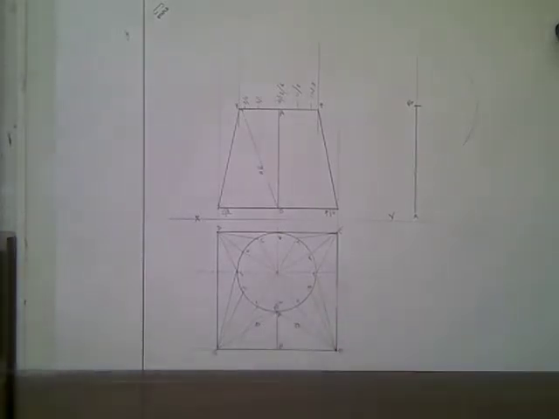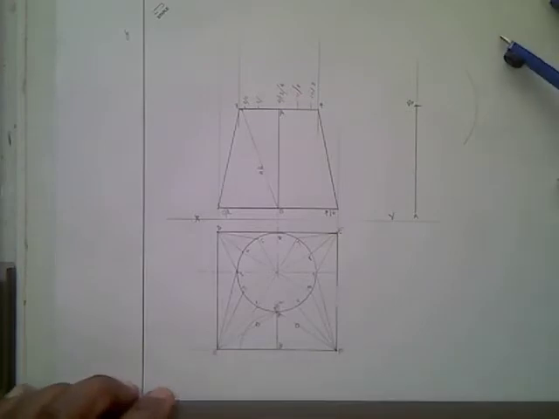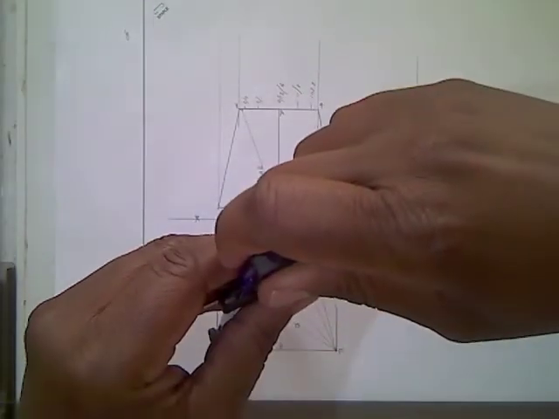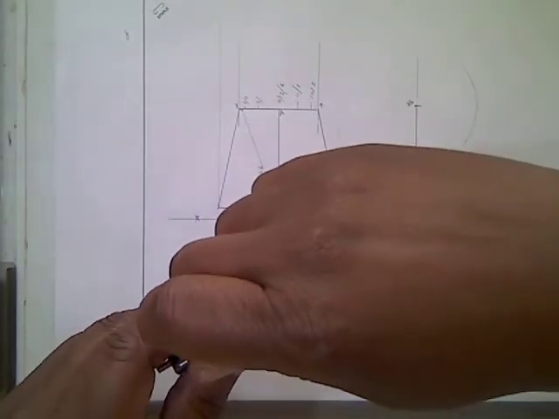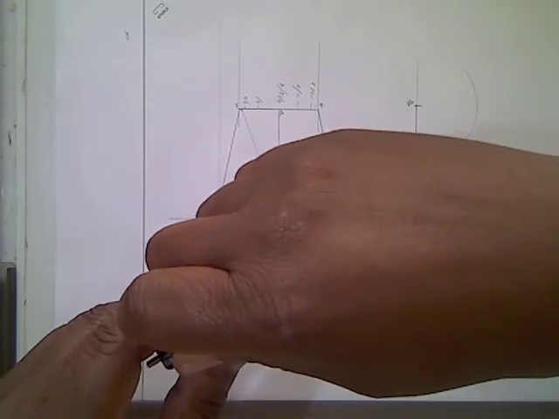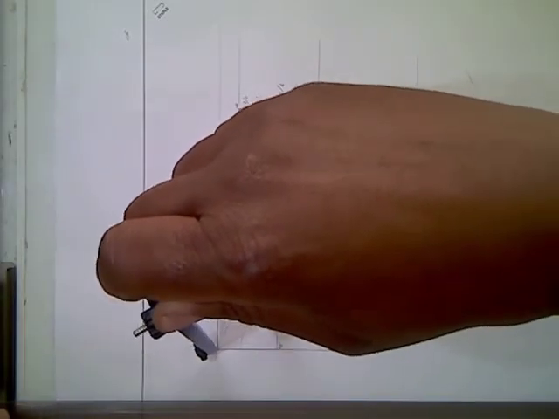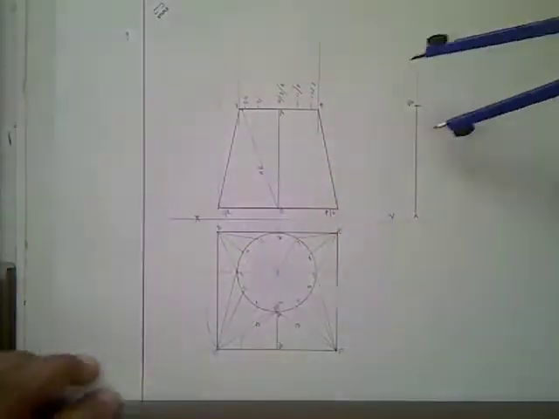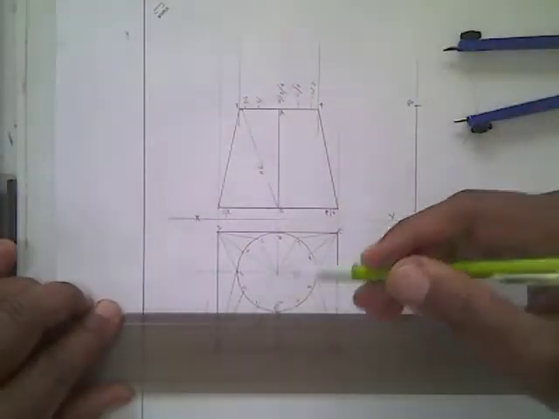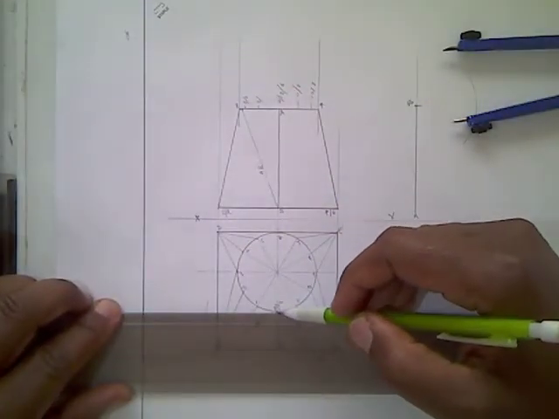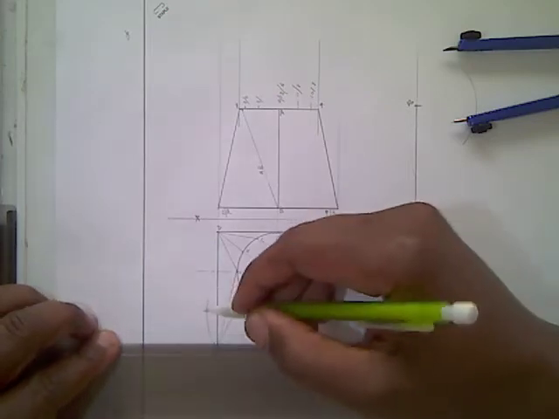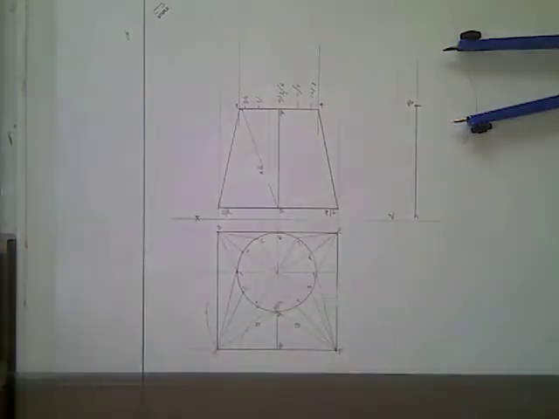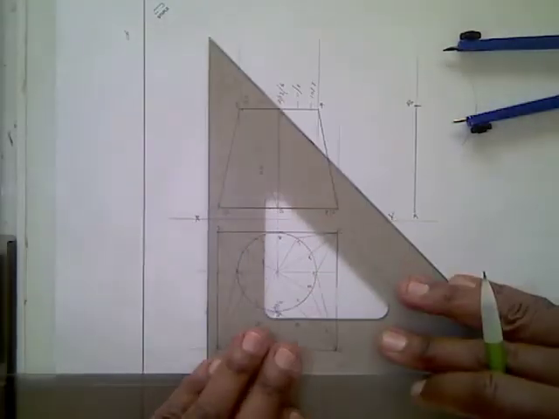Let's get this true length that I've marked 0. That true length there, I rotate C, making it parallel to the ground line. See, it is now parallel to the ground line.